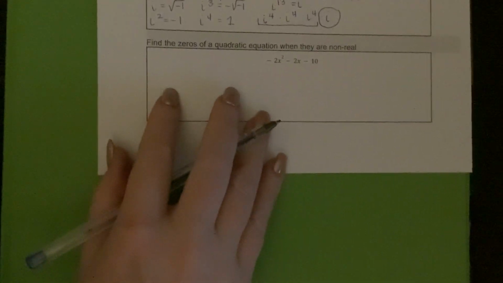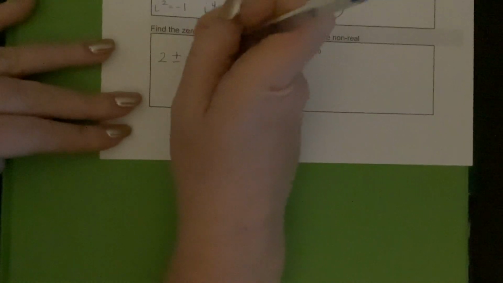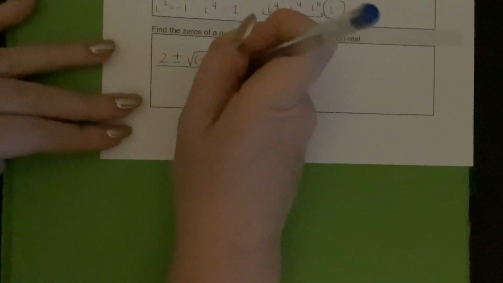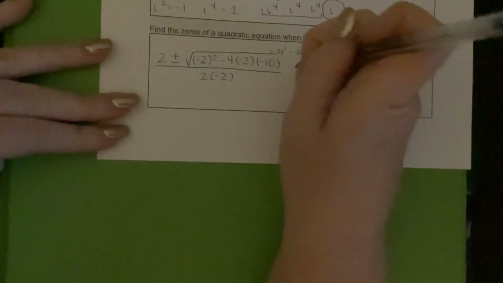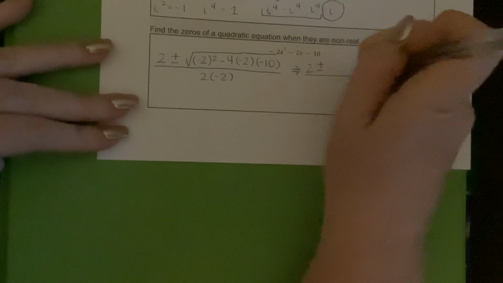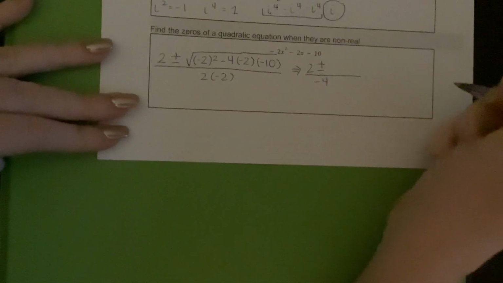And then the last thing, find zeros of quadratic equations that are non-real. You would try to factor this. If it doesn't factor, you're going to use the quadratic formula. So negative b is going to be positive 2, because it's negative negative 2, plus or minus the square root of b squared, which is negative 2 squared, minus 4 times your a value times your c value, all over 2 times negative 2, which is all over negative 4.